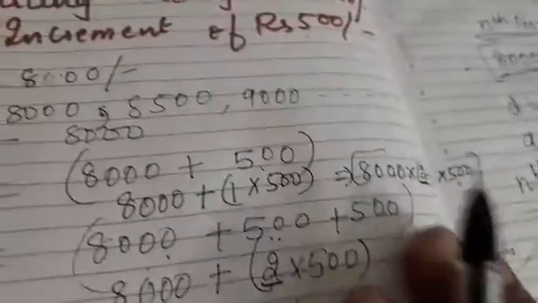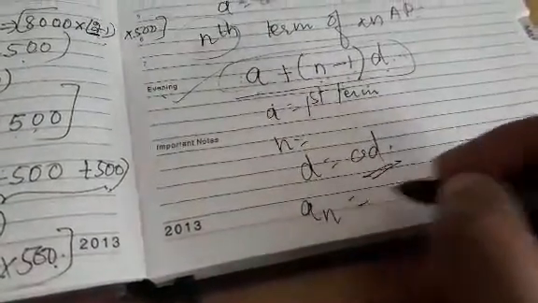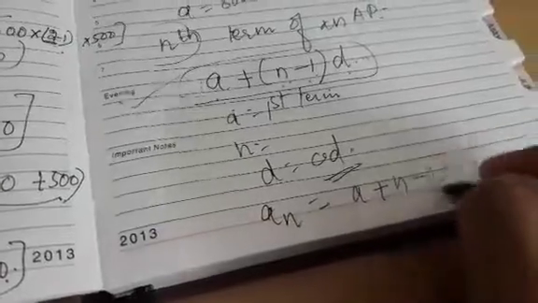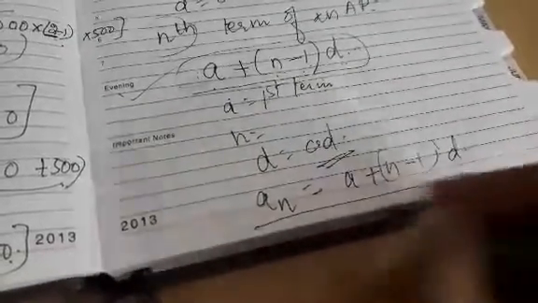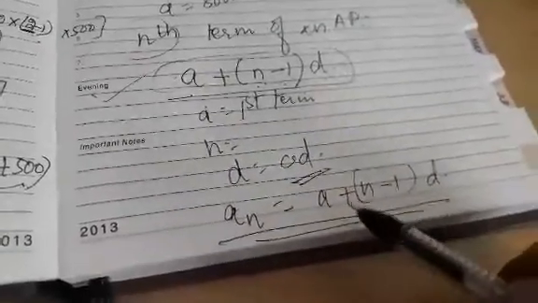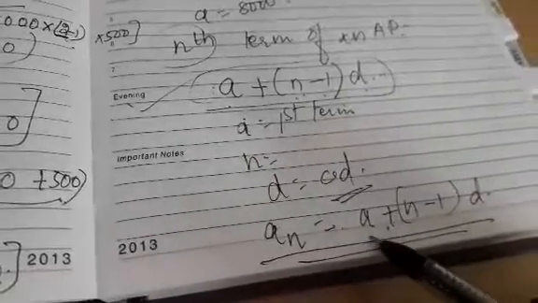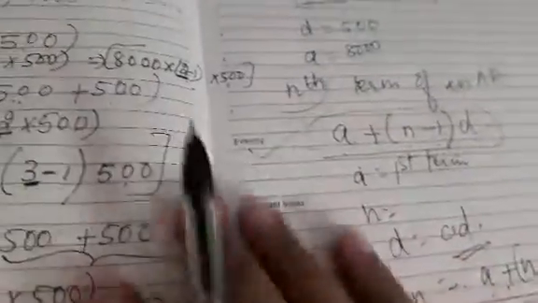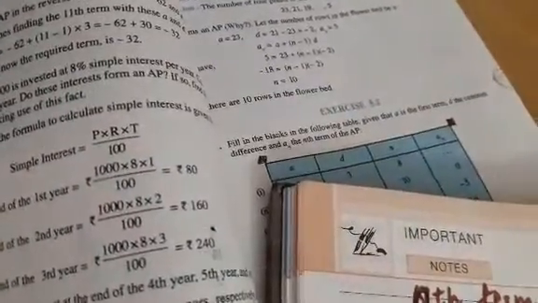Okay. So suppose I take up, instead of writing nth term of an AP, we can write a n is equal to a plus (n minus 1) into d. Right? So I hope this is clear to you. Now this formula we have to use in the next exercise, that is 5.2. But before that, I will take up some examples.